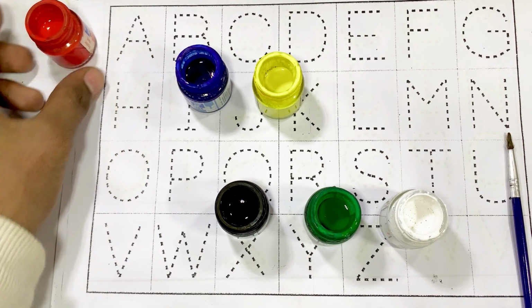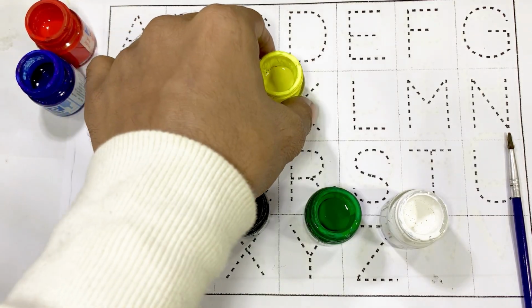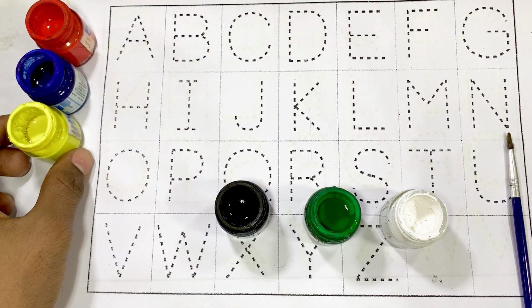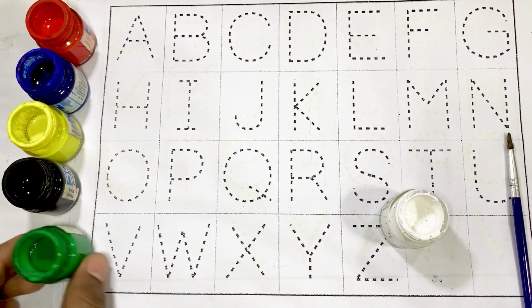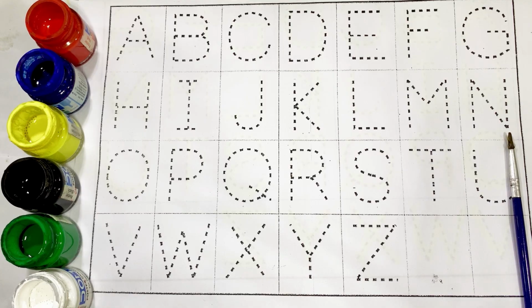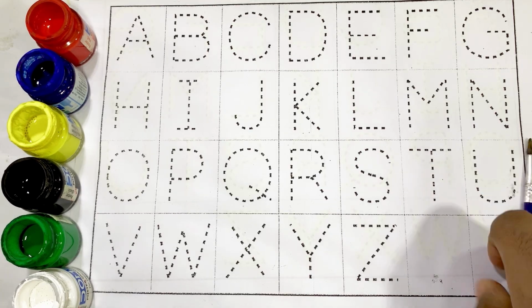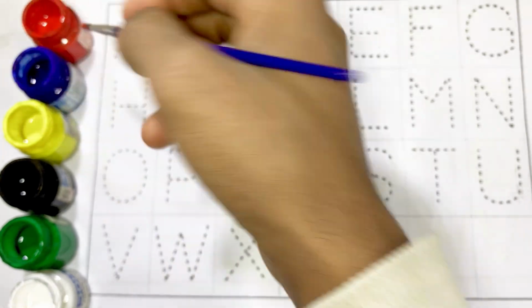Red color, blue color, yellow color, black color, green color, and white color. Kids, now you draw alphabets. And first you draw A and use red color.